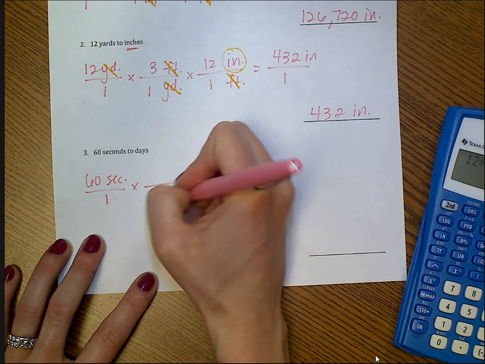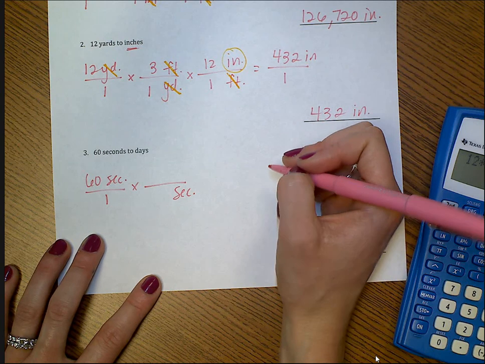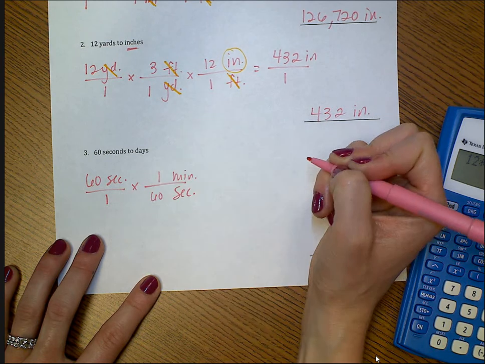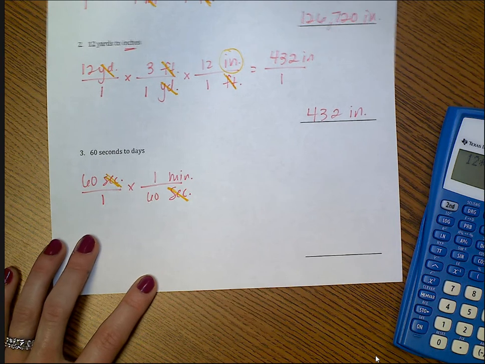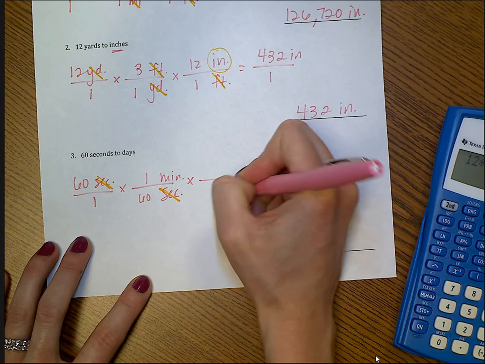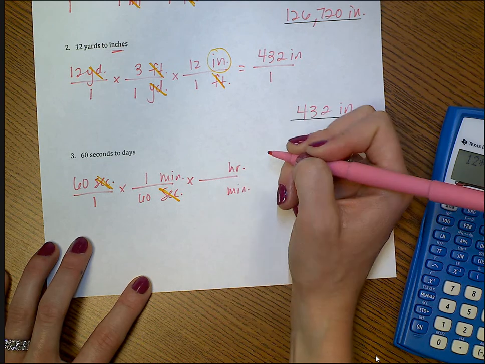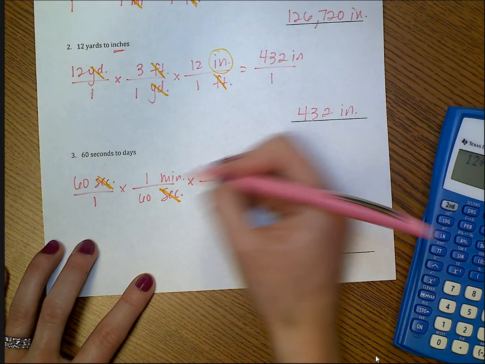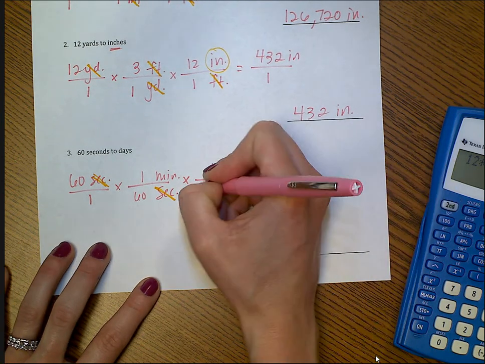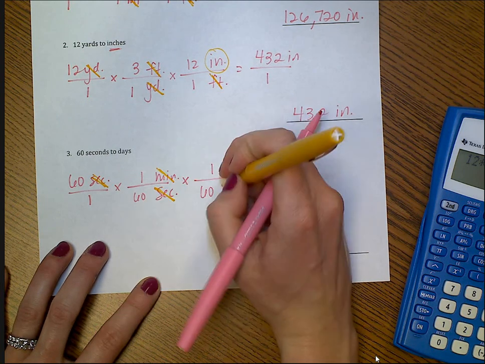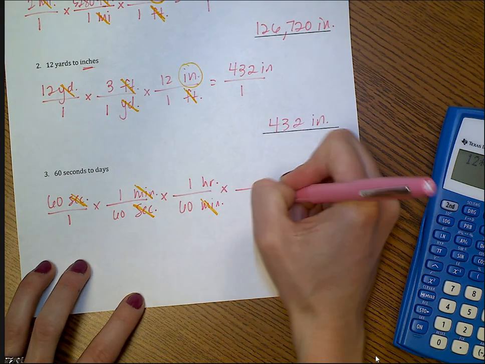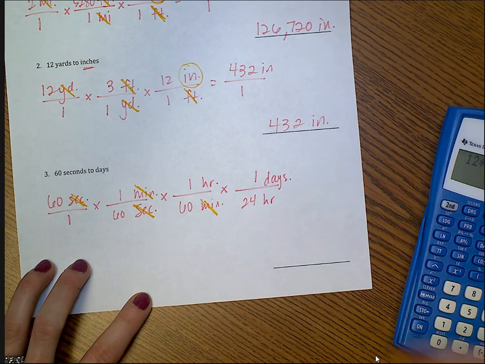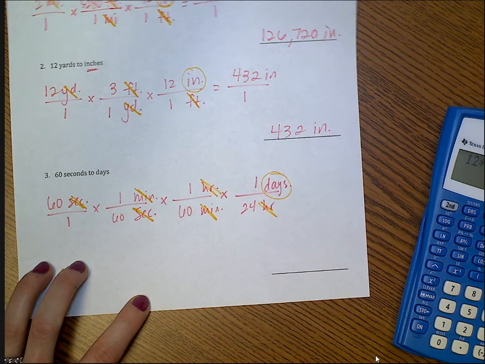Okay, if you want seconds to cancel, it needs to be on bottom. So off the top of my head, I can go pretty easily from seconds to minutes. I know there's 60 seconds in 1 minute. So that cancels my seconds. I can go minutes to hours. Don't try to hurt yourself going straight from seconds to days. I mean, you could, but do what you know. I know that 1 hour is 60 minutes. Now I can go hours into days. I know that there's 24 hours in 1 day. So that'll cancel hours, and now I'm at days, which is what I want.